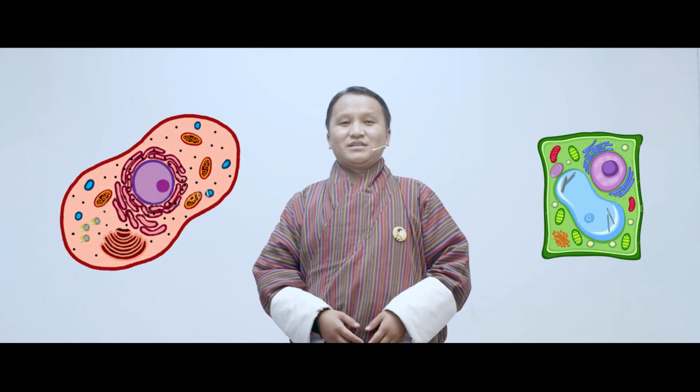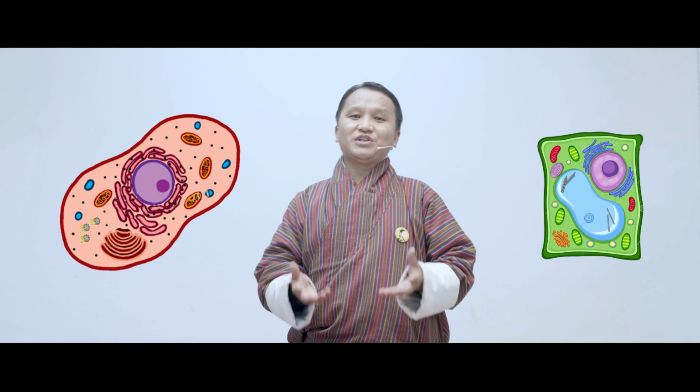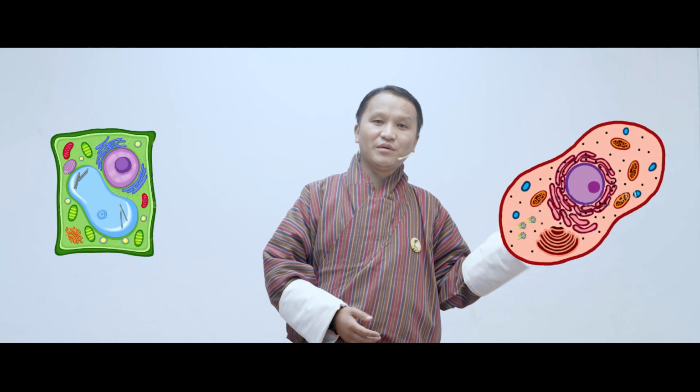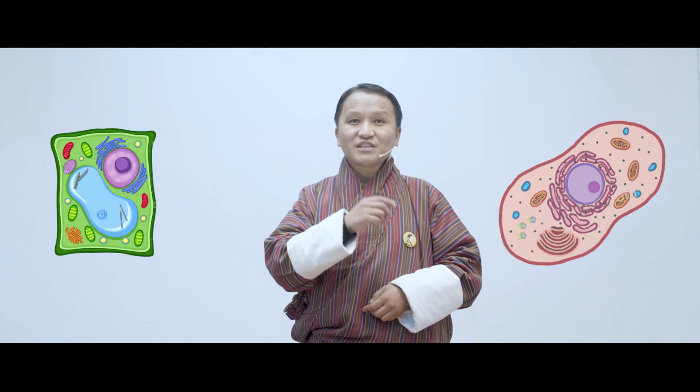Let us now look at what are some of the structures that we can find inside the cell. Through this session, we will also try to compare the structures that we find in plant cell as well as in the animal cell. Let us first look at the animal cell.